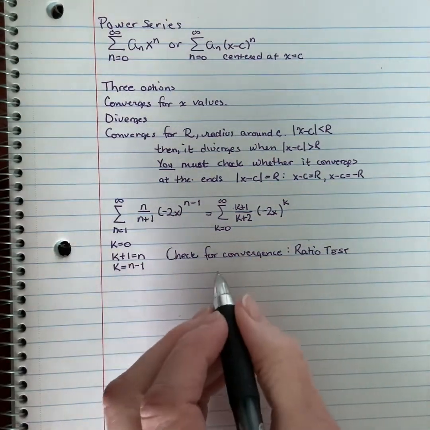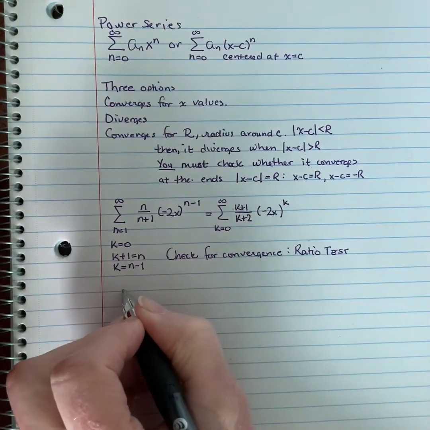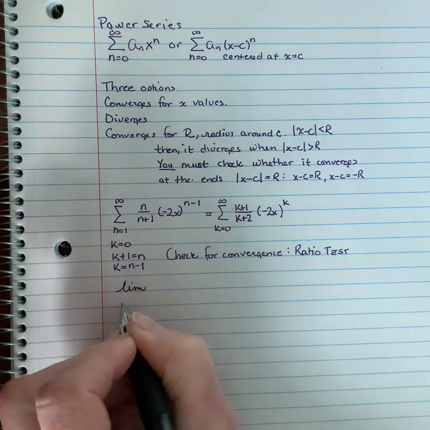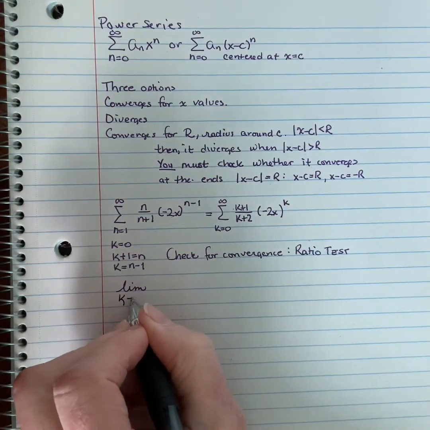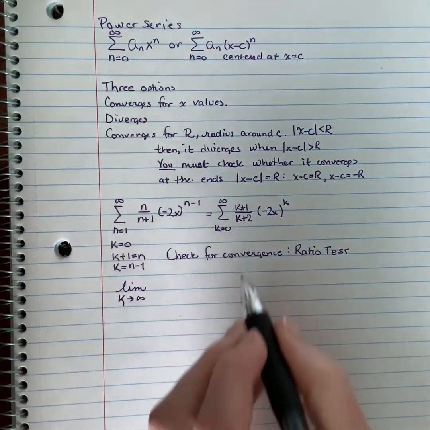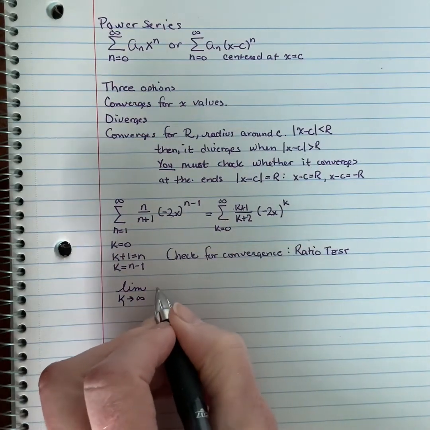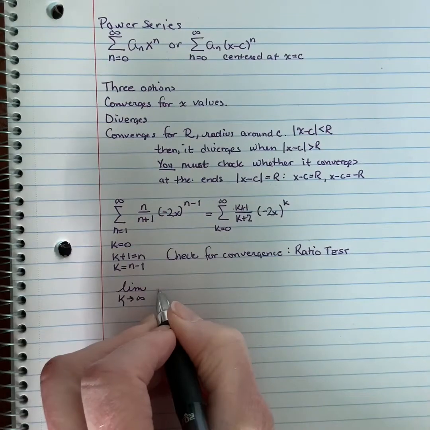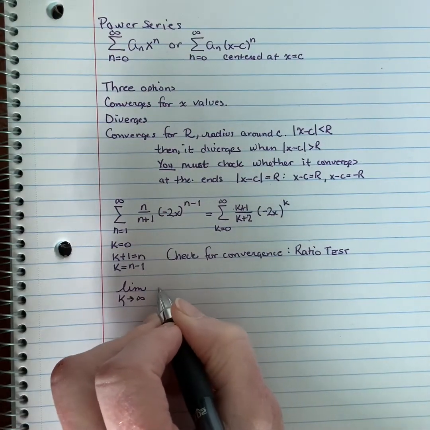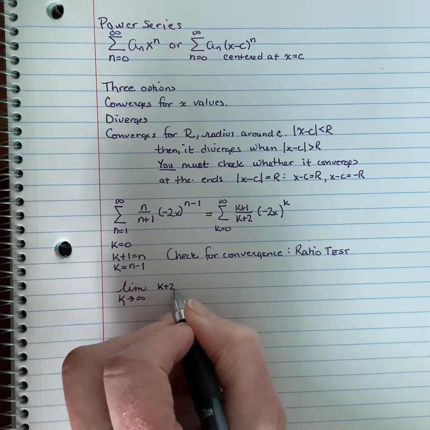What I want to do is take the limit, and I'm going to use k here, as k approaches infinity. I'm going to put this in here. Remember, the ratio test takes the next term. So k plus 1, the next term is k plus 2.